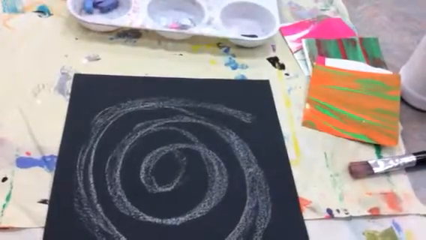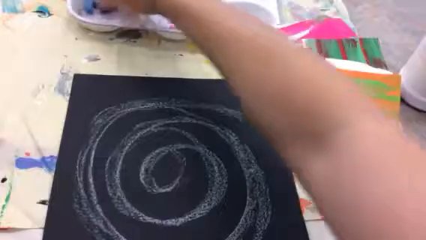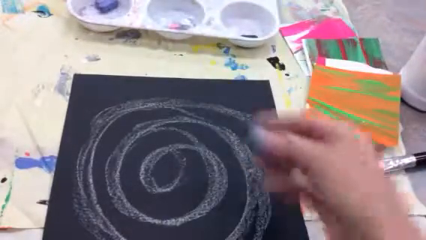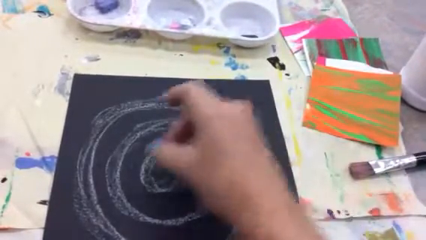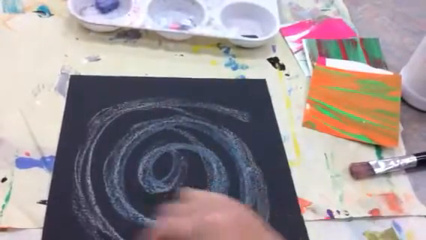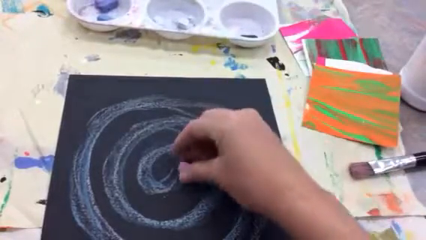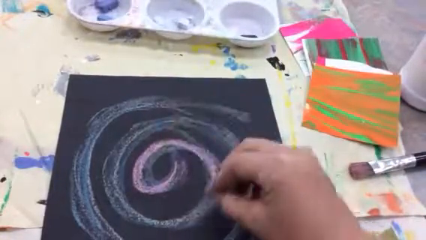After you've done that, you're going to add a few more colors of your choice. I believe you have a little bit of blue, you've got some purple, you might even have some pink. If you don't, go to one of the other tables and check. I know at least one group does have pink in their tray. So I might even add a little bit of purple.